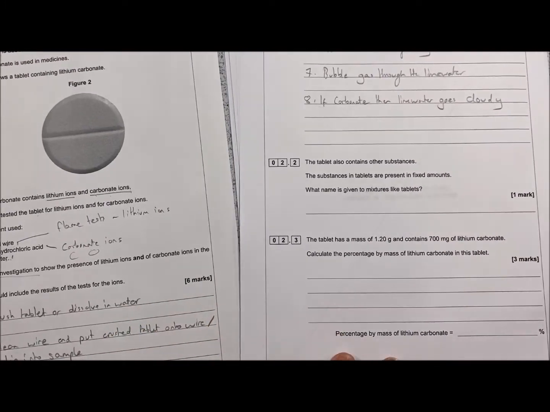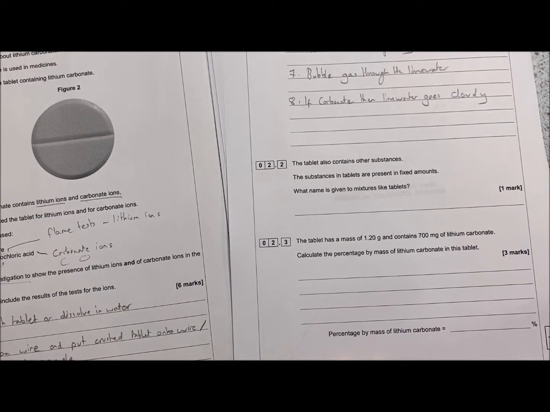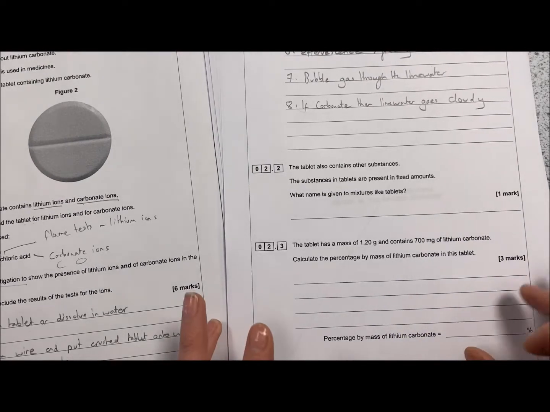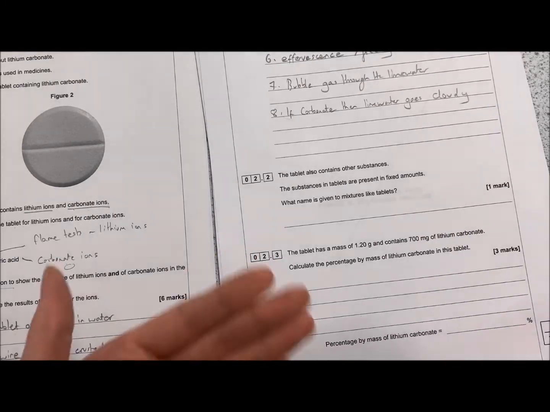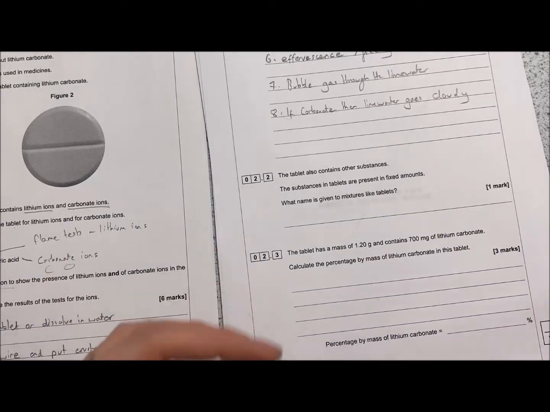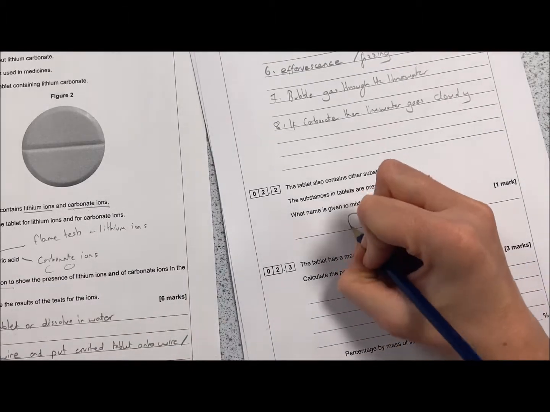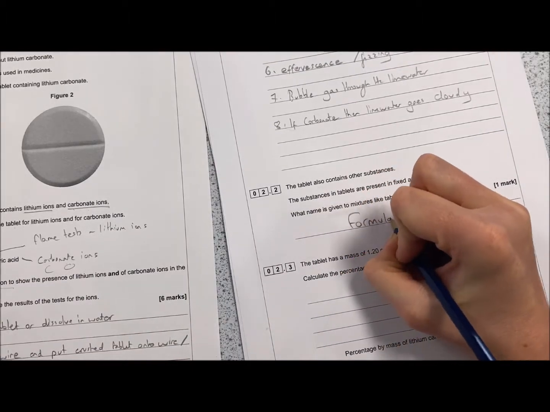The tablet also contains other substances. The substances in tablets are present in fixed amounts. What name is given to a mixture like tablets? So a tablet is a mixture of substances that have specified, thought about amounts. Therefore, it is a formulation.